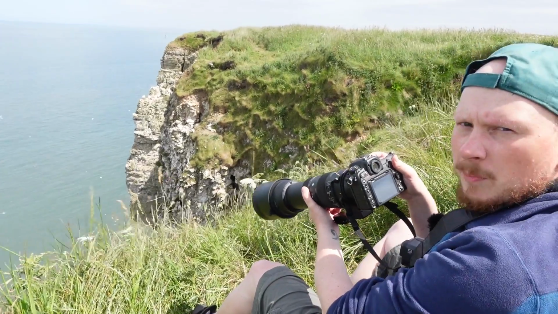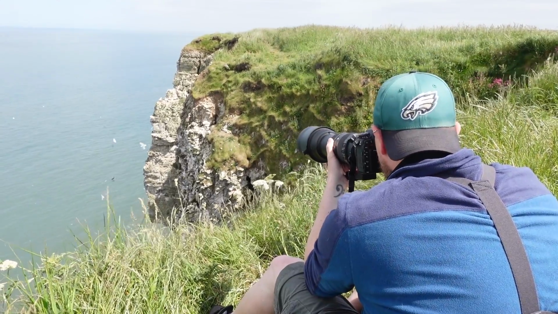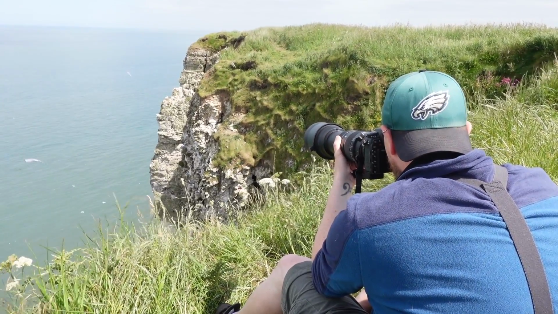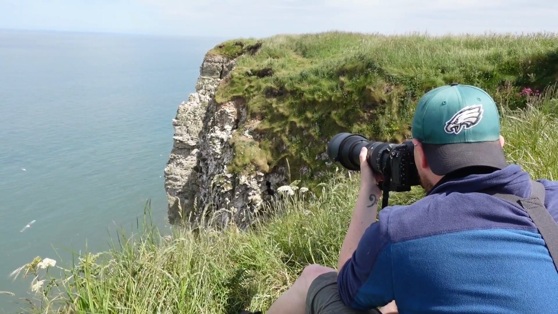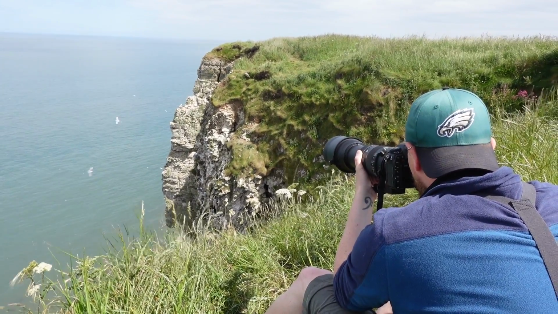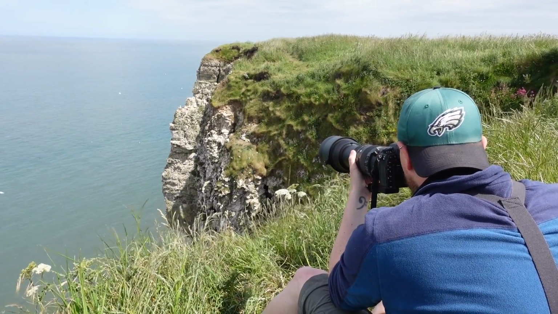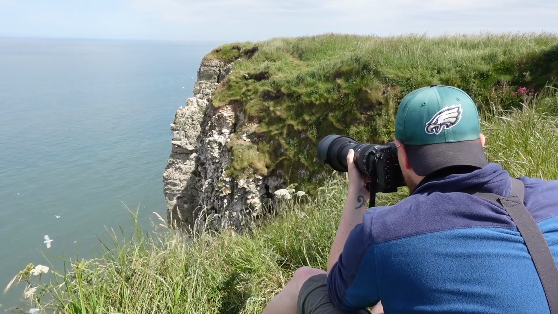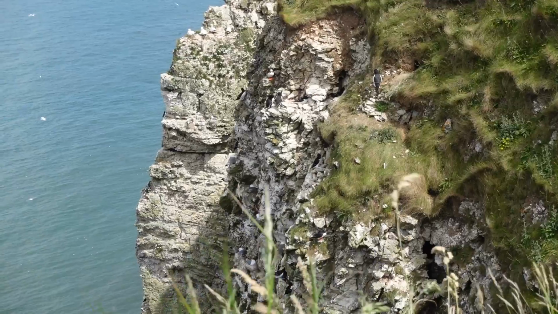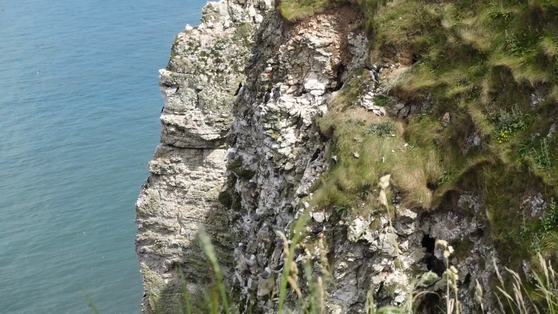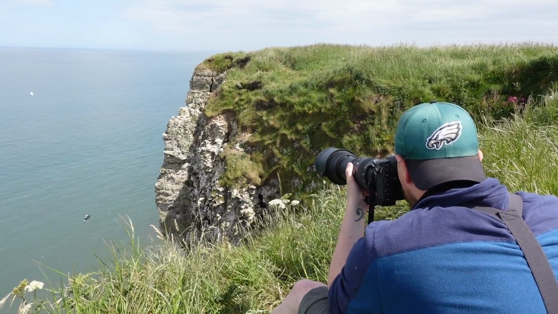So right now I'm just getting a shot of a puffin down here on the edge of the cliff. I've got a shutter speed right now of about 1/2000th of a second, which seems quite fast for a stationary subject. But you've also got to factor in focal length. If you're shooting at long focal lengths, you need to account for shutter speed. So you want at least double whatever your focal length is, and so I want at least 1/200th of a second to account for that camera shake.